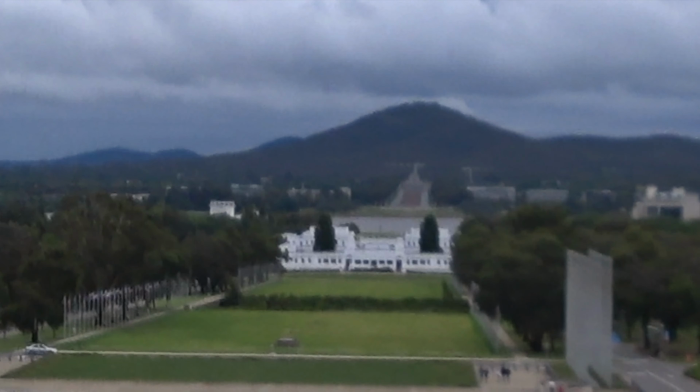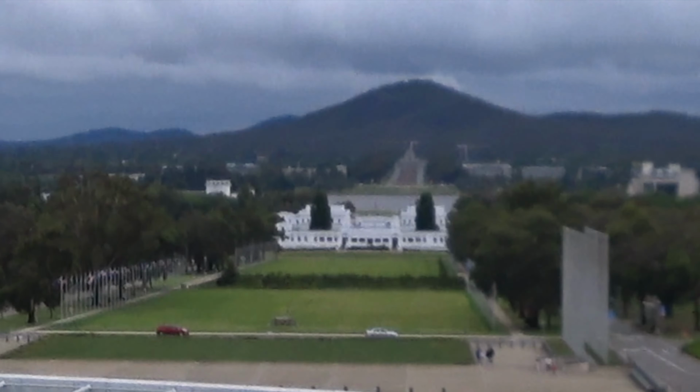And I think Anzac stands for Australia New Zealand Army Corps. So they honor the veterans from Australia and New Zealand. And right behind Anzac Parade, that little dome, is the War Memorial. And then right behind that is Mount Ainslie. When I was reading up on Canberra, I read that Canberra actually is an Aboriginal word for meeting place, and it's also kind of ironic that the city is situated between two mountains, Mount Ainslie and Black Mountain.